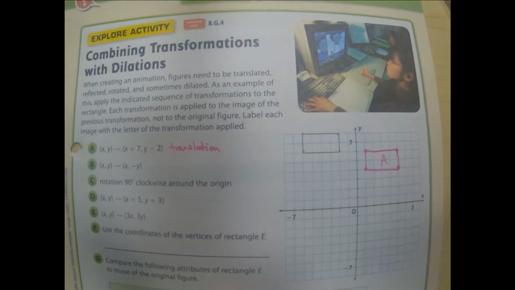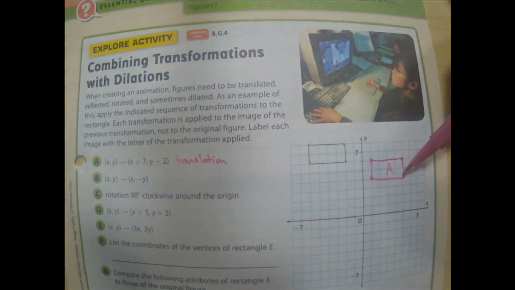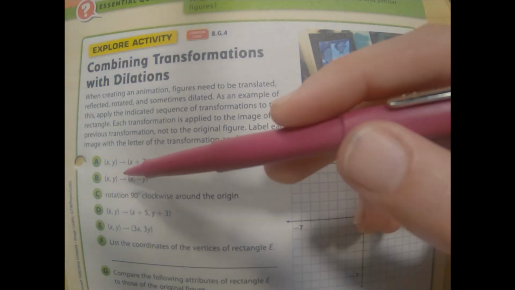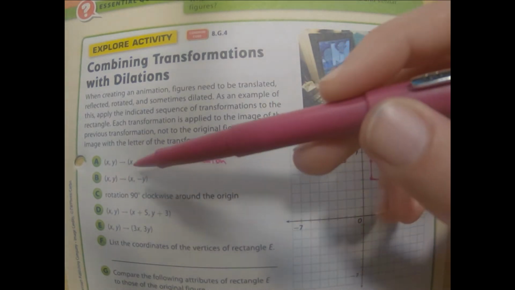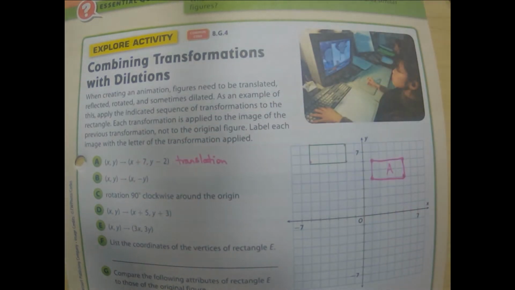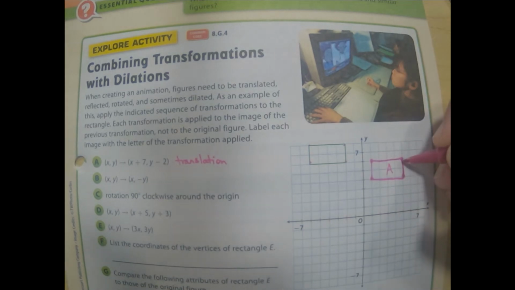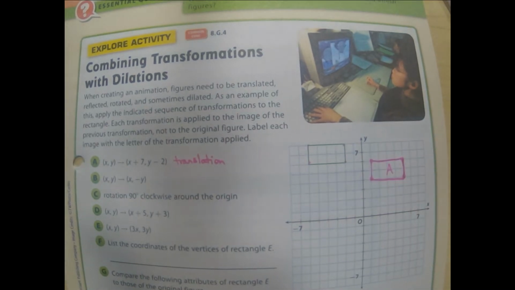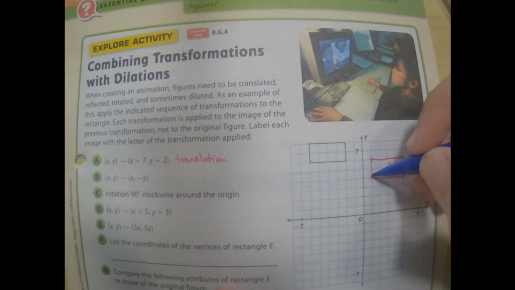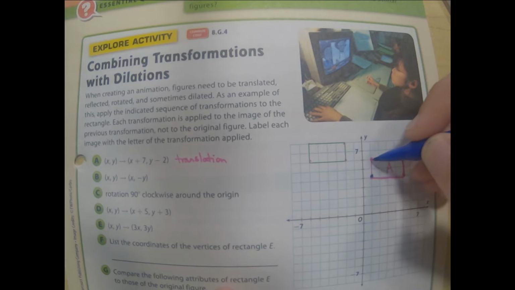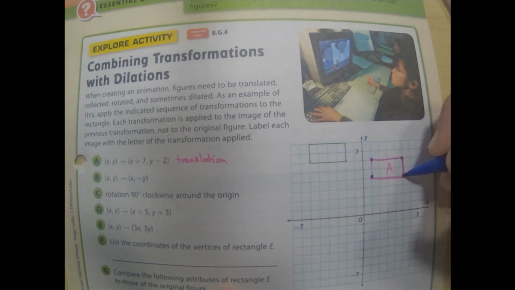Okay. Moving forward, then it says for part B, from this image to the next, we are going to leave x as is, but multiply y times -1. Let's see what kind of transformation that takes us to if you don't remember. So I'll use a darker color. X is going to stay the same, but we are going to take each of these vertices and make the y's negative.